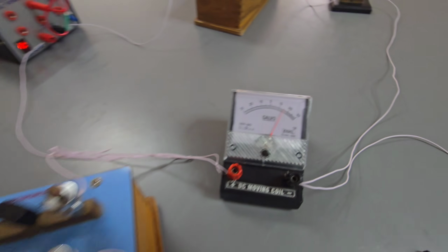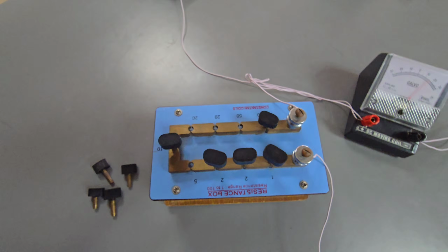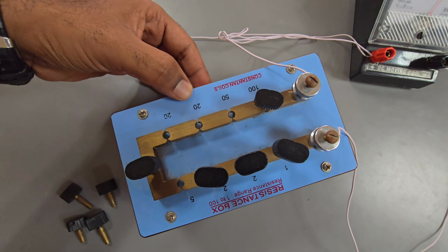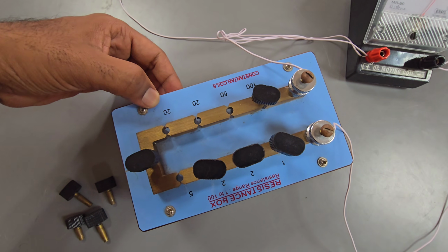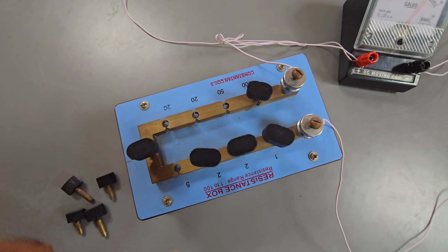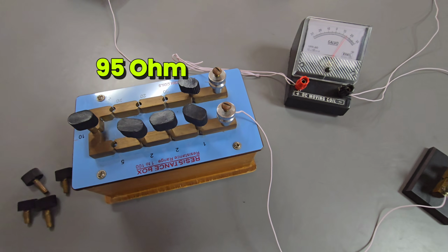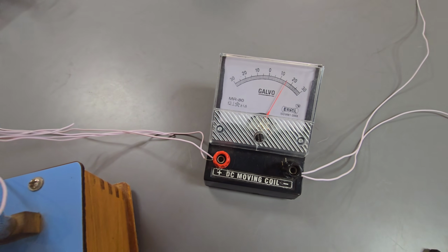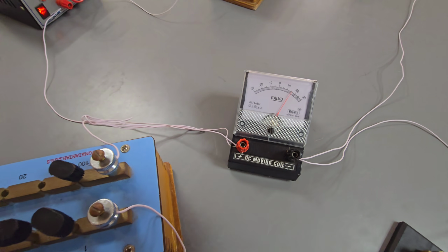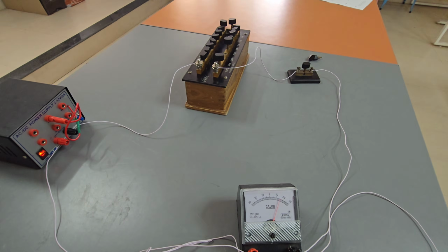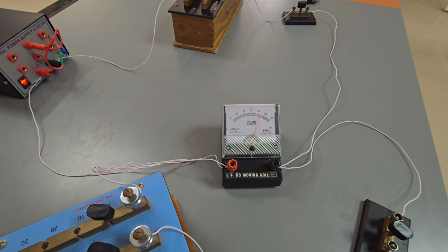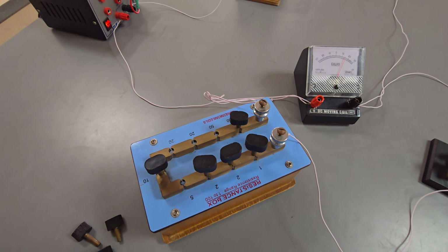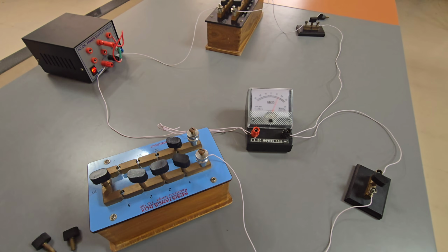How much resistance have I unplugged? You can check this resistance box. 50 plus 20, 70 plus 20, 90 plus 5, 95. Right? So 95 ohm resistance I have unplugged for half deflection in the galvanometer. For full deflection, 30 divisions, we have unplugged 7,000 ohm resistance from the high resistance box. And for half deflection, 15 divisions, we have unplugged 95 ohm resistance from the low resistance box. Note down both these values.